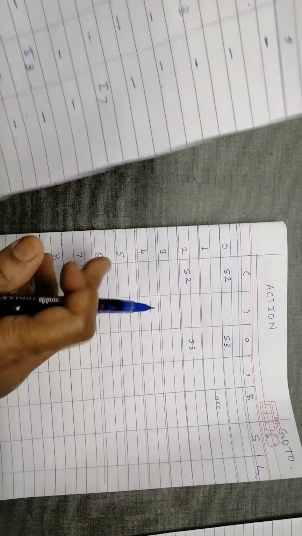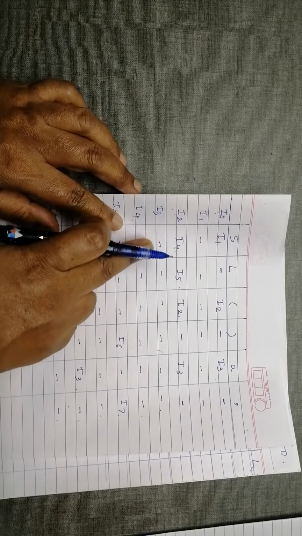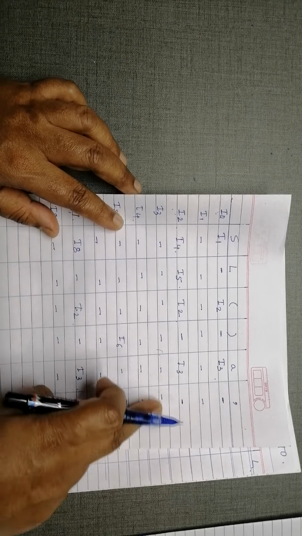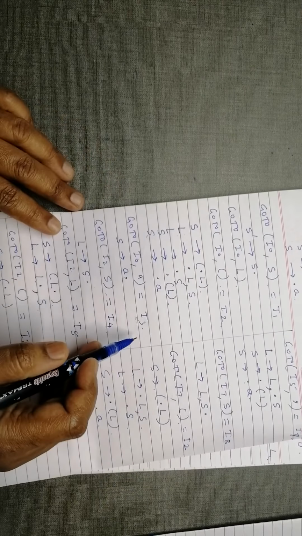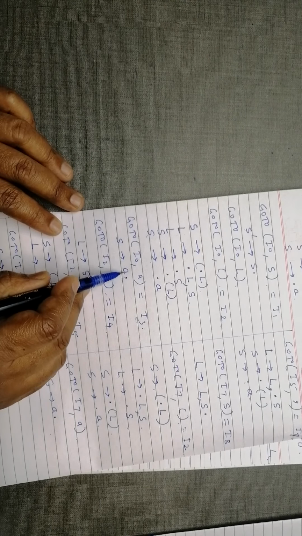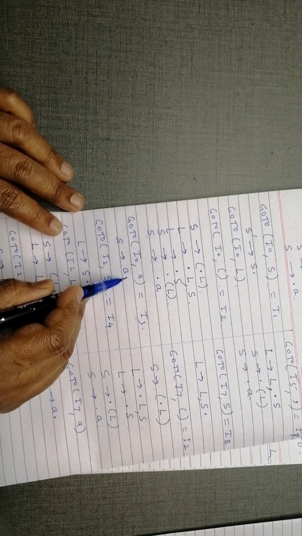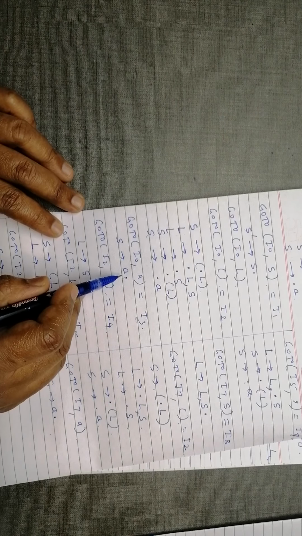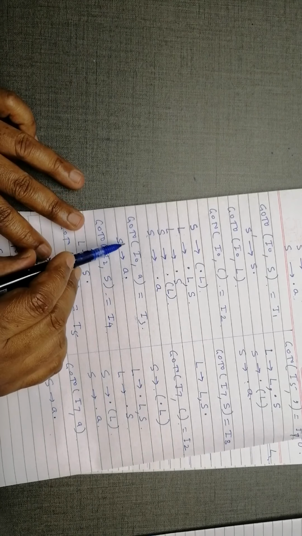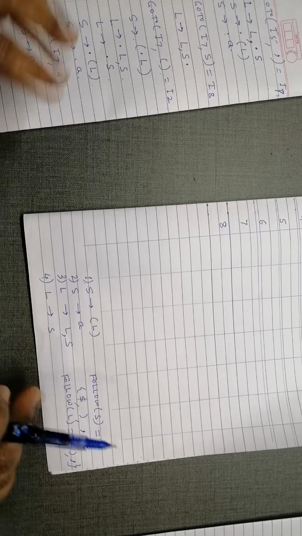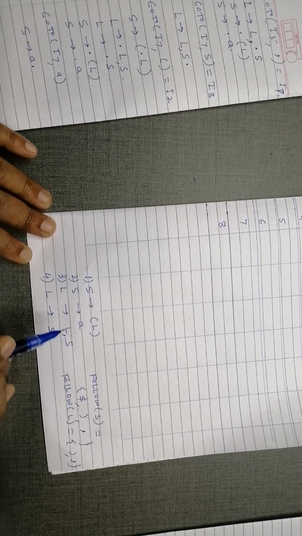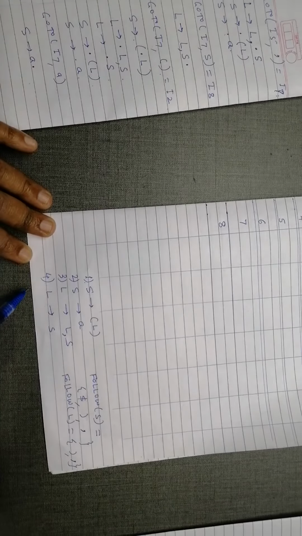Now we'll go ahead with the next, that is 3. In the parsing table for 3 there is no outgoing transition, so we have to refer to I3, which is having the dot at the end. If there is a dot at the end, it is supposed to get the reduce action. So we need to find the follow of S. This is the given grammar, and these are the 4 production rules.